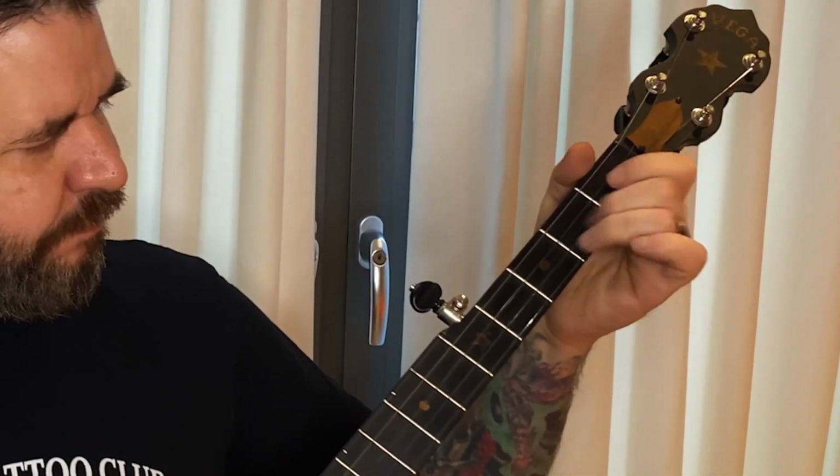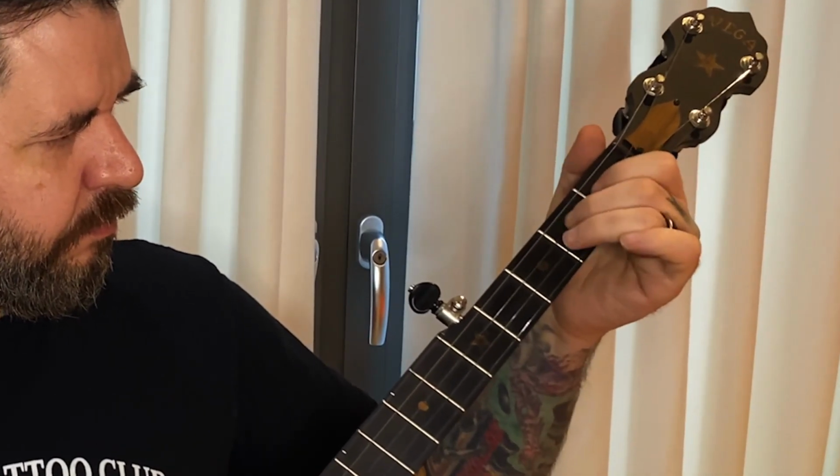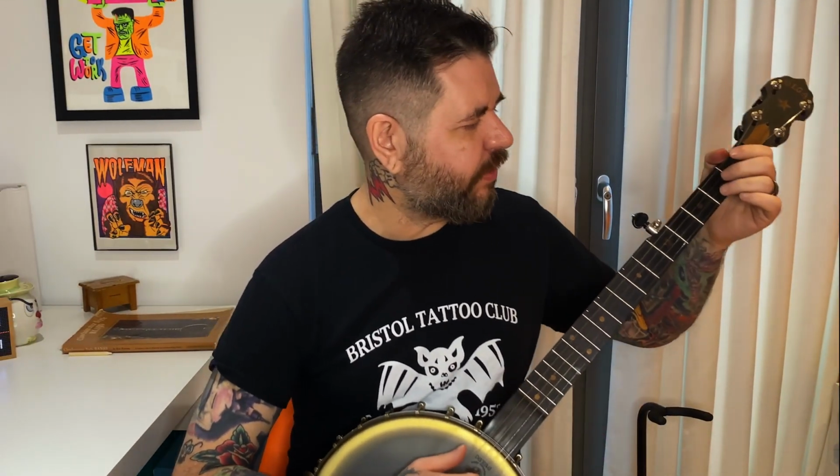Now what happens when we add a string bend to it? You see how we've replaced that slide with the bend? It still has that upward trajectory feeling, but we've replaced it with a bend, and I think that just adds a little more flavor to the song. Okay, so let's get into it.